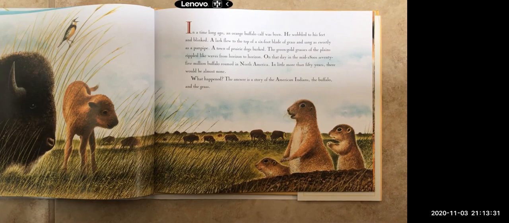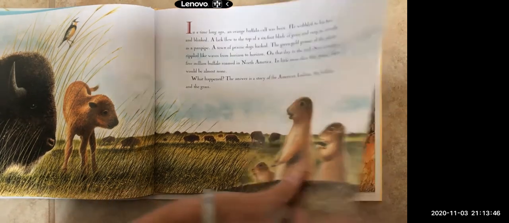On that day in the mid-1800s, 75 million buffalo roamed in North America. In a little more than 50 years, there would almost be none. What happened? The answer is the story of the American Indians, the buffalo, and the grass.